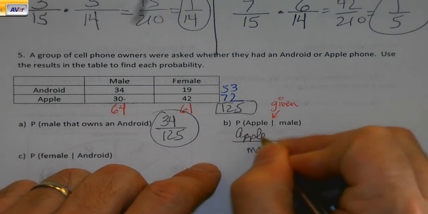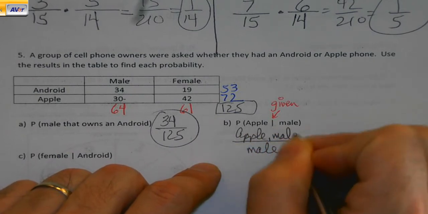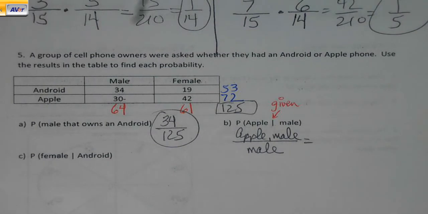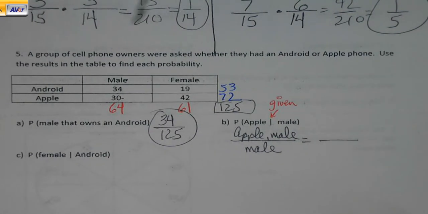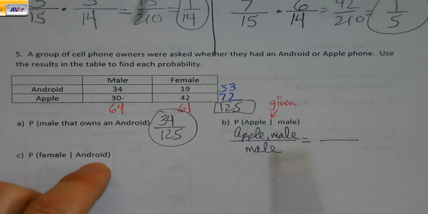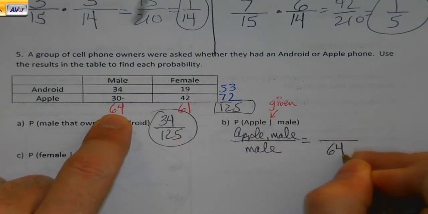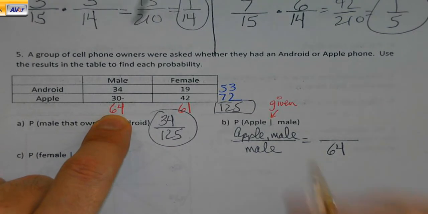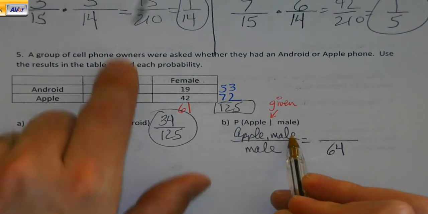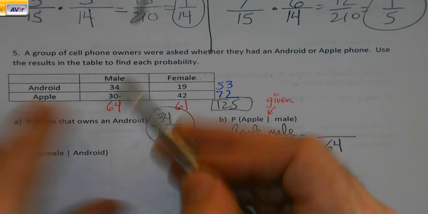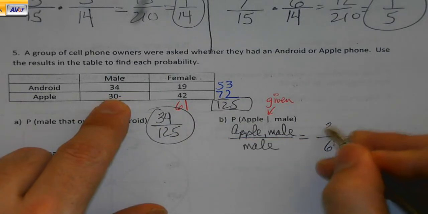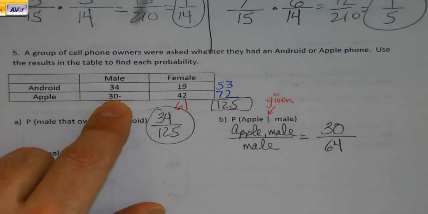So owns an Apple product and is male. And so I start looking. I'm like, okay, all the males. Oh, that's why I added them up before. Okay, because I needed to know who they all were. Apple and male, I stay in the male column. There's Apple. And I get that value.